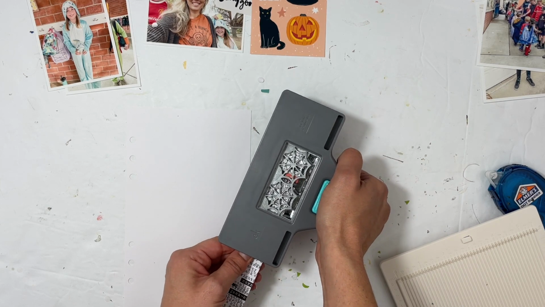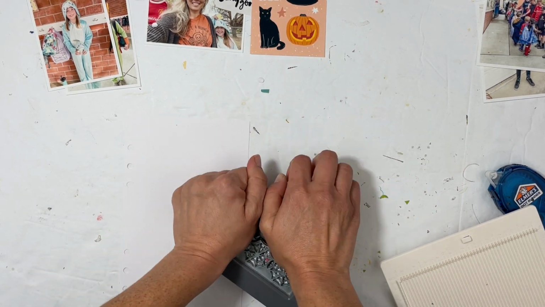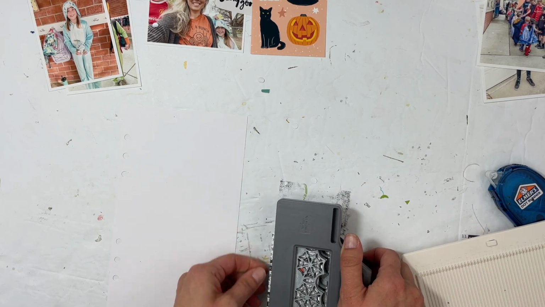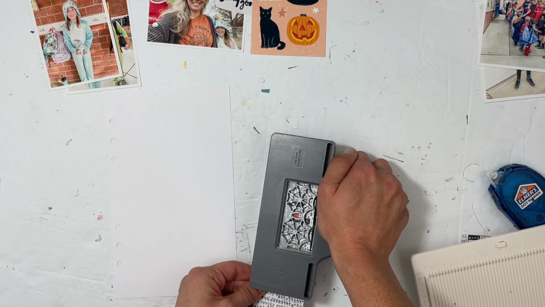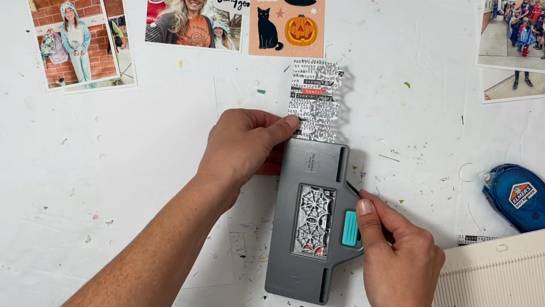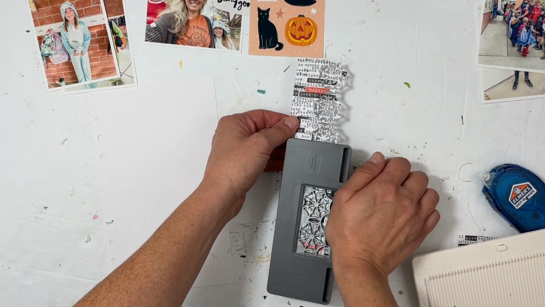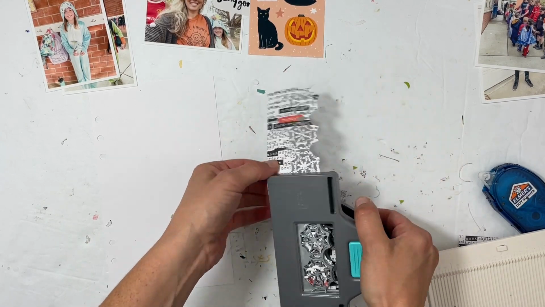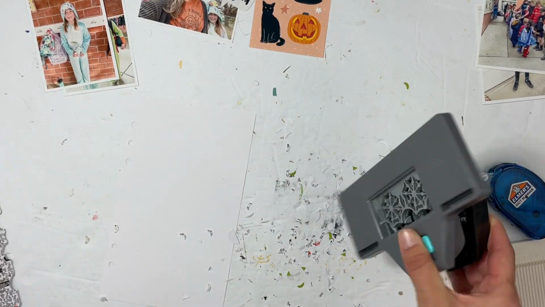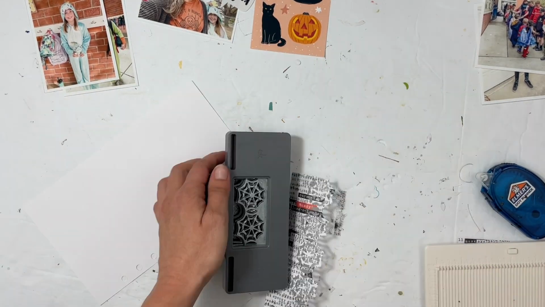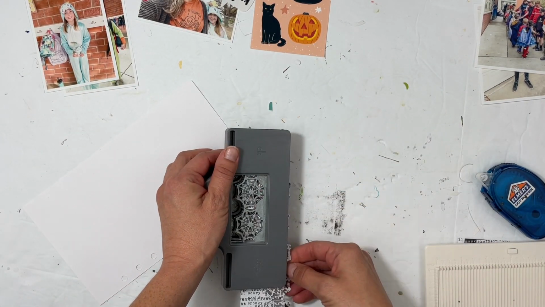I'm starting off this whole big insert and story of the day with the start of the day, of course, taking my kids to school and also getting some photos of my daughter and her friend. I decided to use this fun script paper to make a spider border, but when I folded the paper in half, it was really thick and it wasn't going to punch double-sided or combined like that.